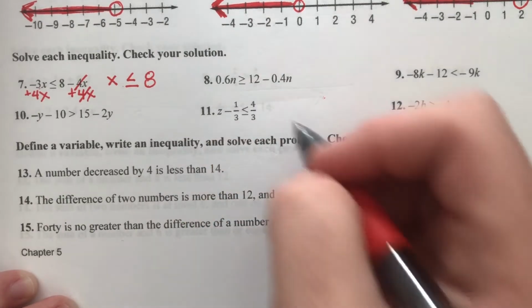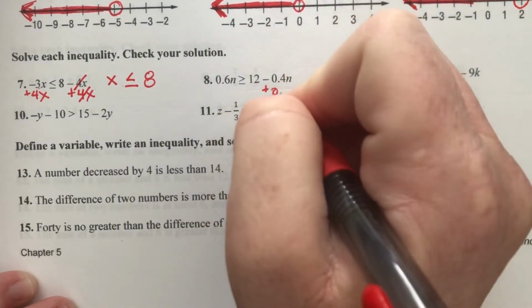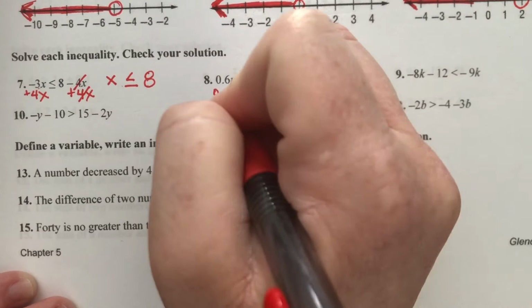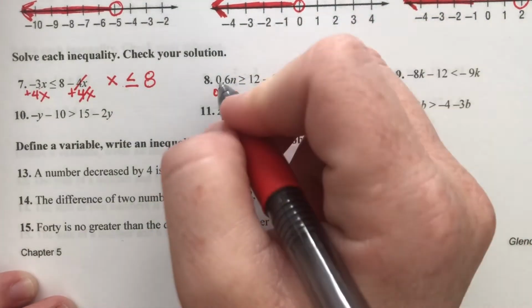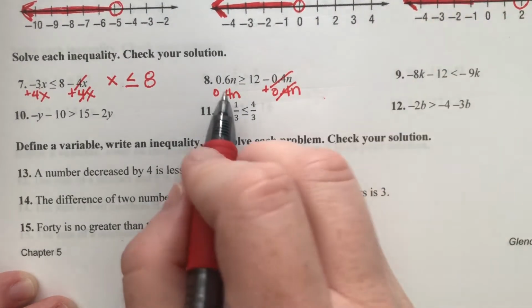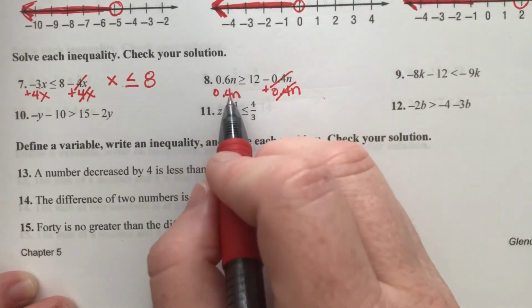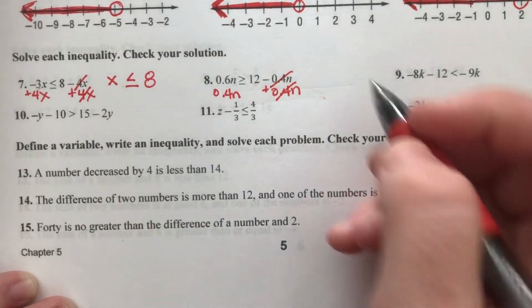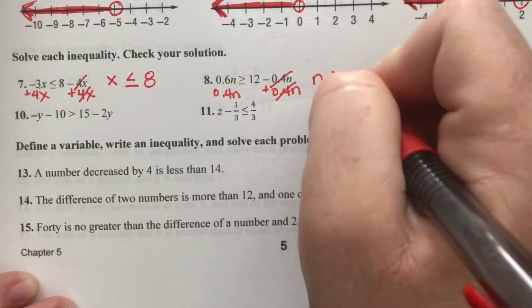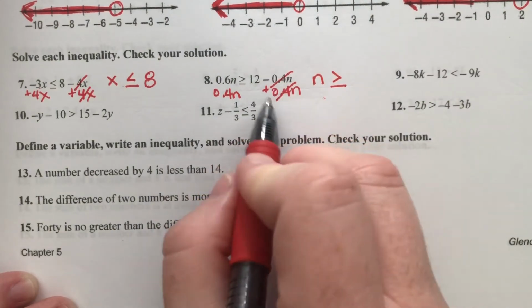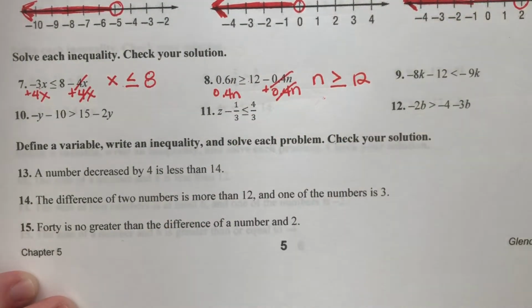I got to get rid of the smallest n, so I'm going to add 0.4n, same thing here. These go away. I'm left with 0.6 plus 0.4, 60 cents plus 40 cents is $1, right? So I am left with 1n. My sign stays the same. And then over here, these canceled, so I'm left with 12. Done.